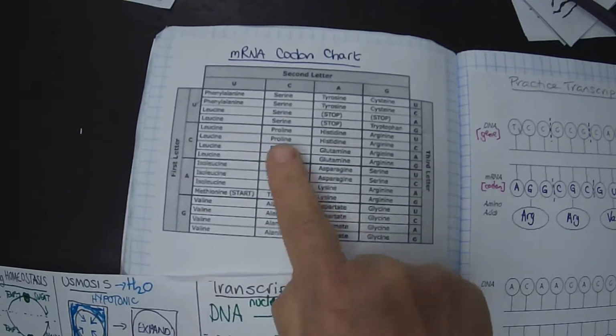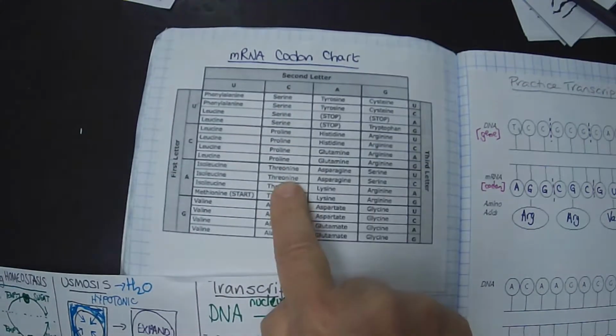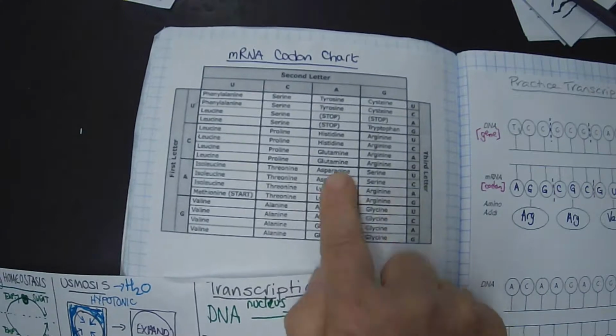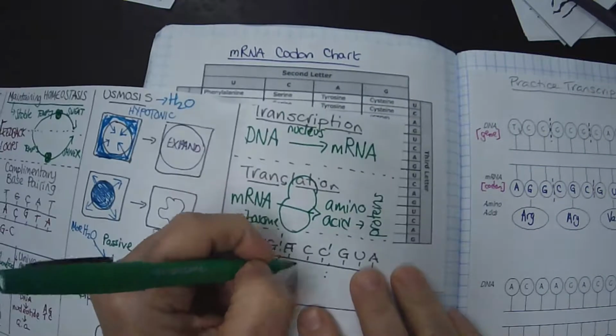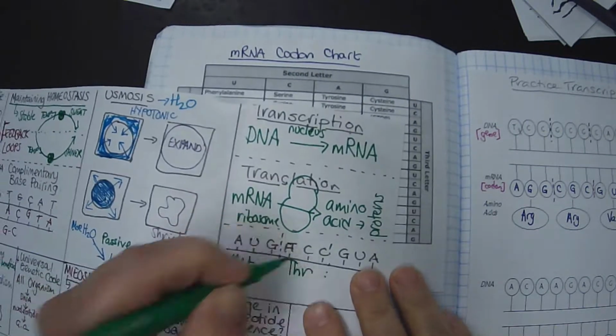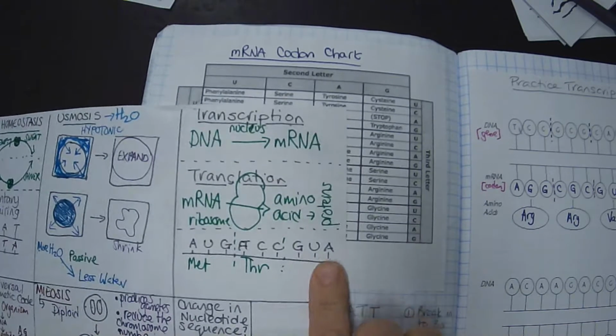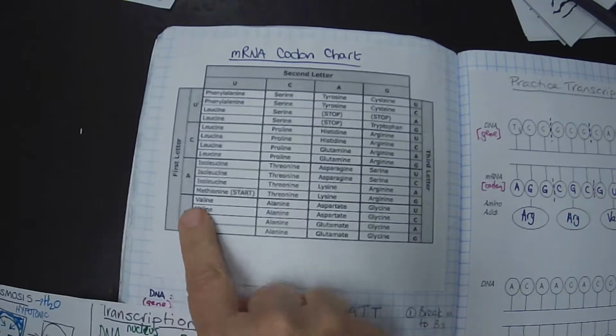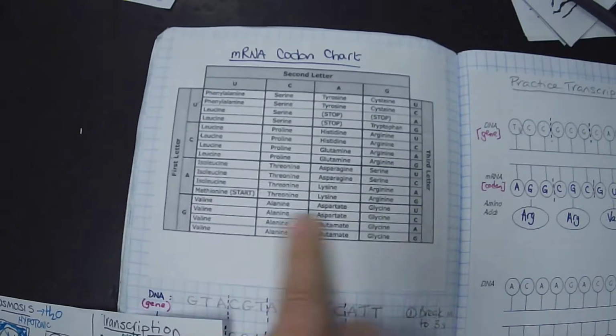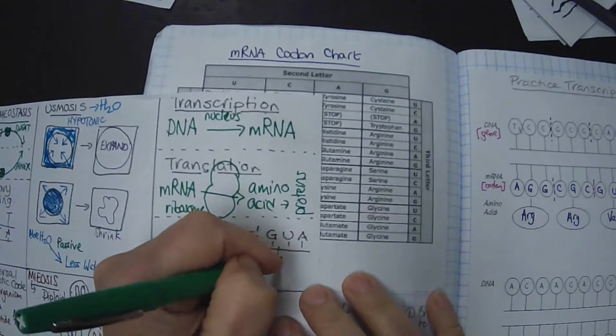A, first letter, second letter C, third letter C is threonine, so that's T-H-R. And then the last one, G-U-A, first letter G, second letter U, A, that's going to be valine.